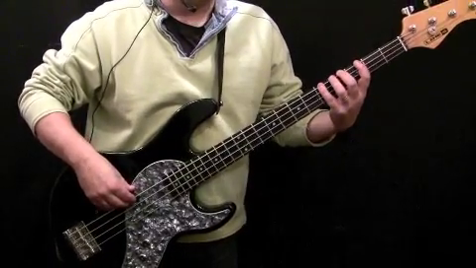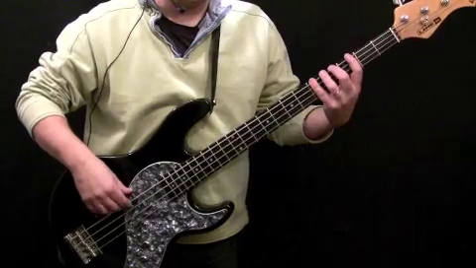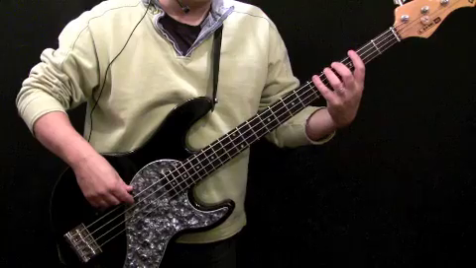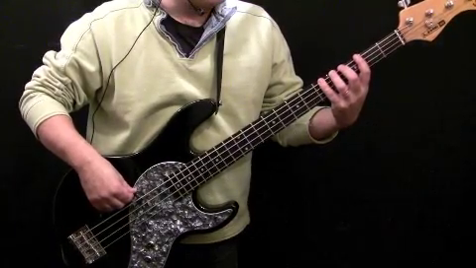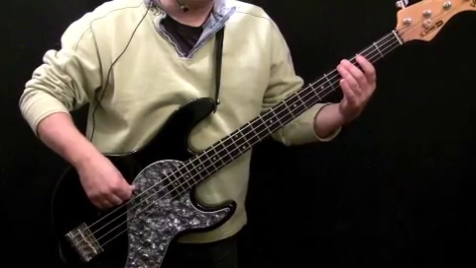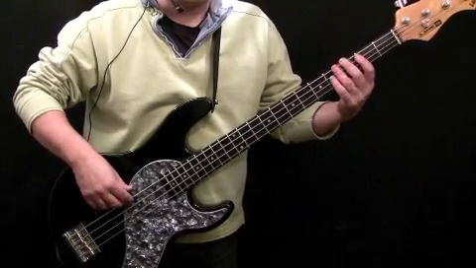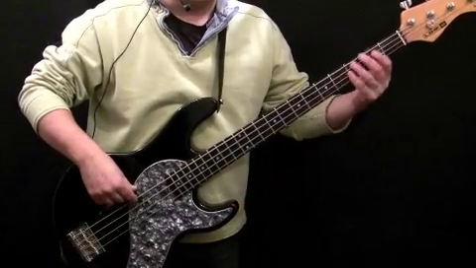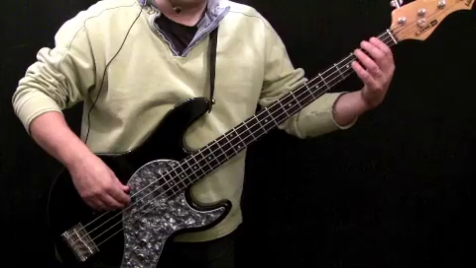Then you're on to the second bar, which is this. And you've got A, 5th fret of the E string, repeat A, and G, 3rd fret of the E string, and then you're down to the open E string. And then the third bar starts on F.